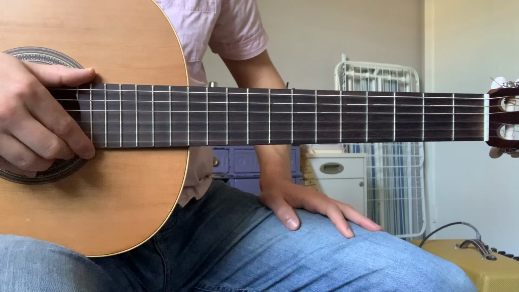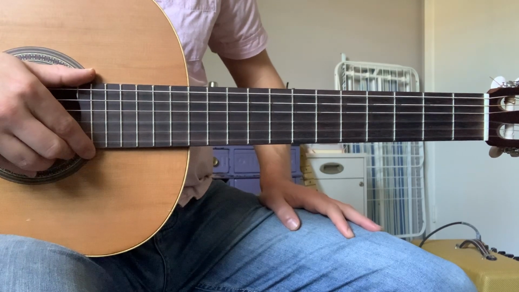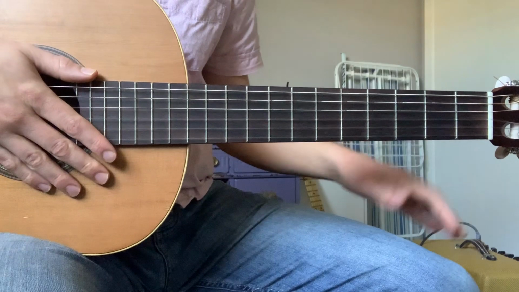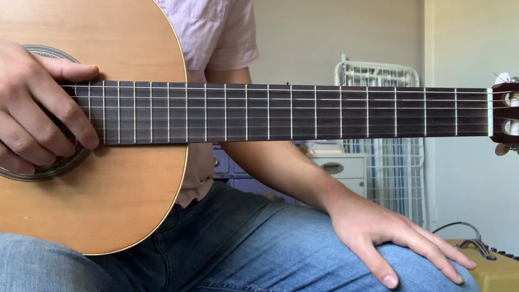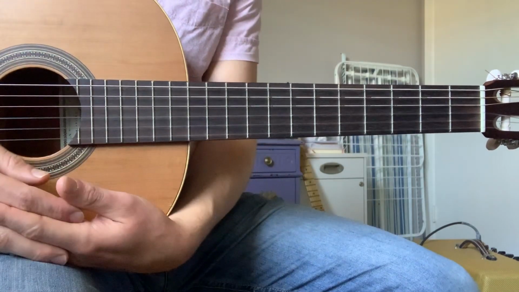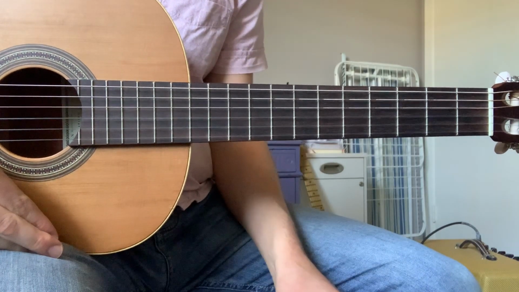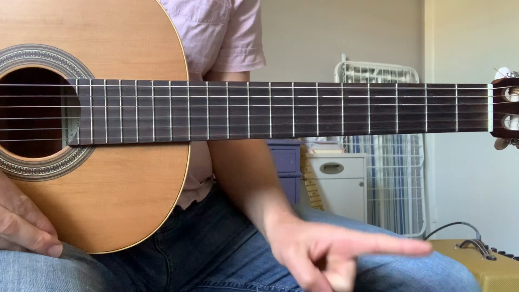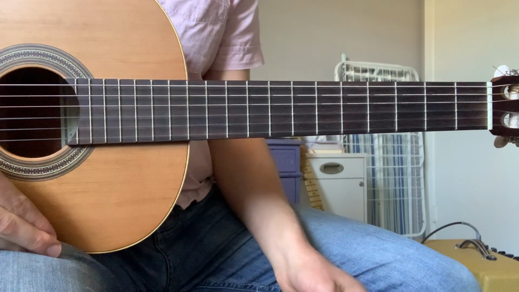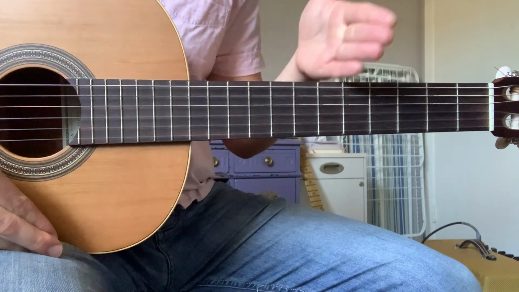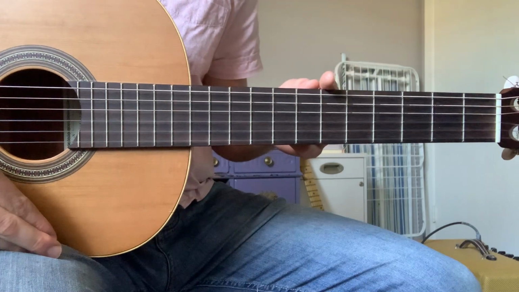Because E is the 6th note of the G major scale, we're going to say that E minor is the minor 6th chord of G major. So we're basically just establishing some relationships right now. So G major is the major 1 chord in the key of G major, but E minor is the minor 6 chord.